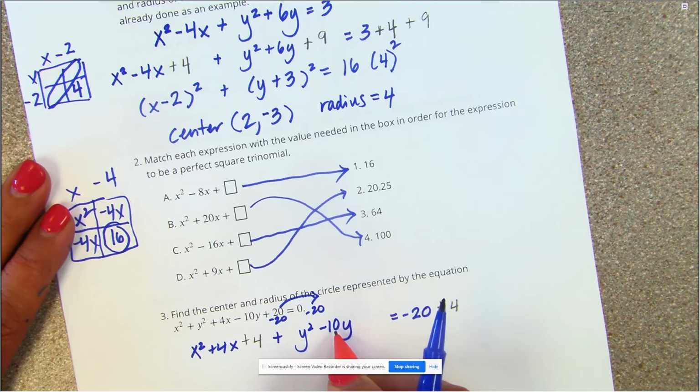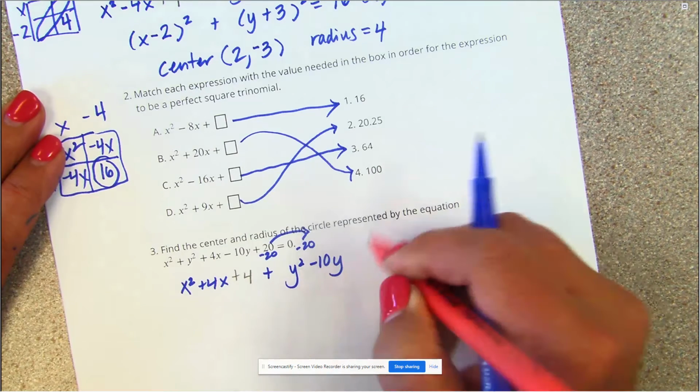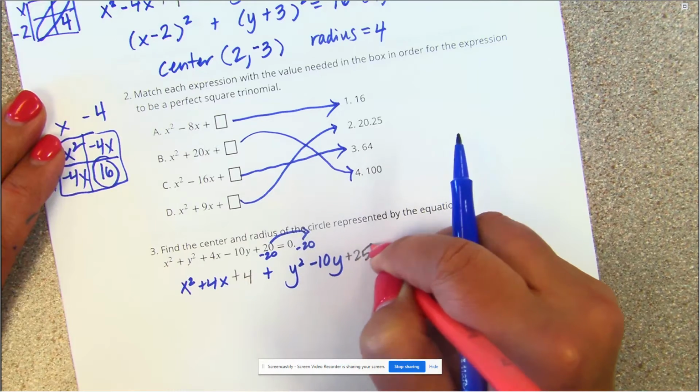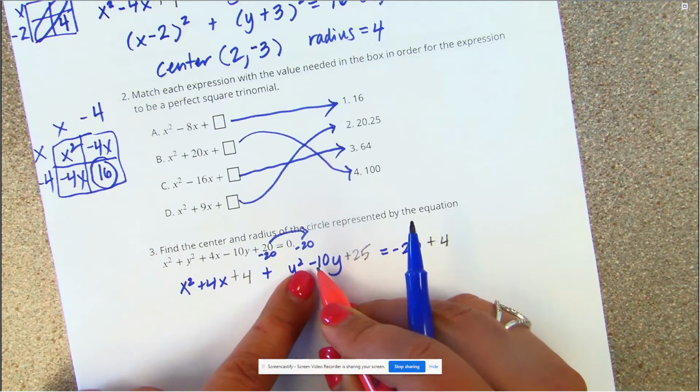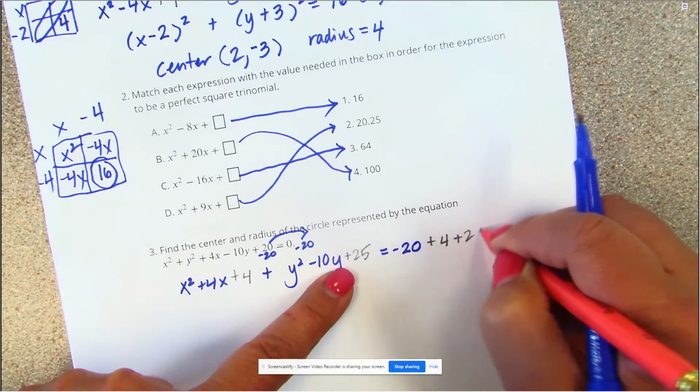What's half of 10? Negative. We'll worry about that in a second. And 5 squared is 25. These numbers that you add will always be positive, because even if that's negative, when you square a negative, you get a positive. So now I got to add 25 over here.